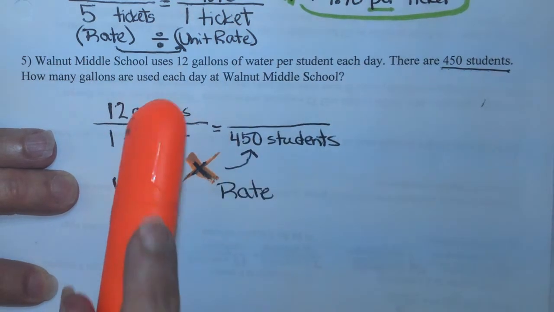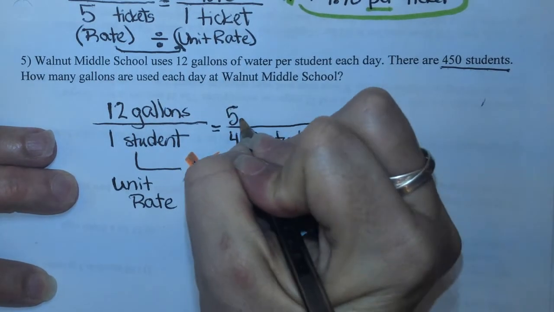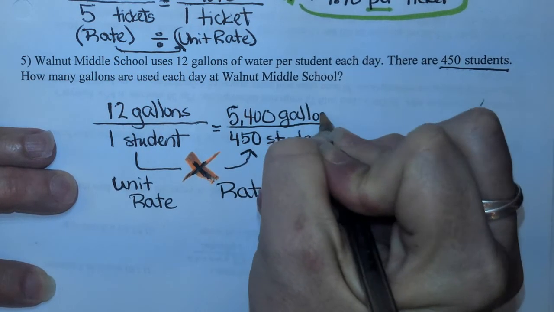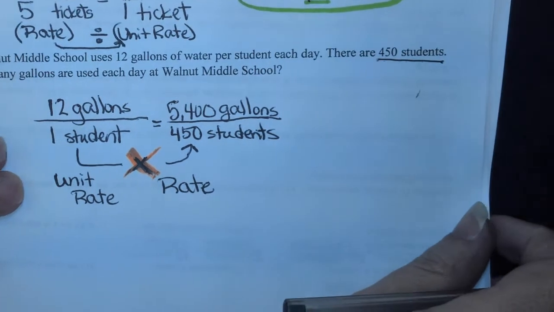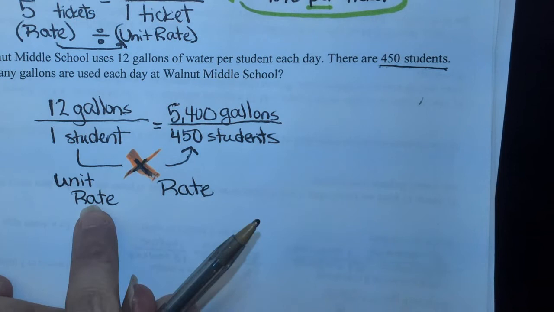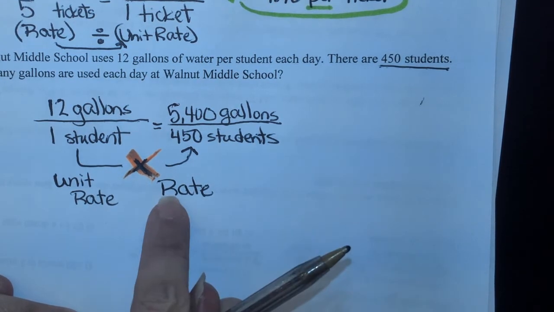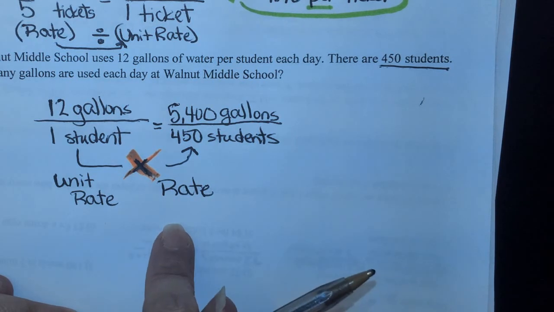450. So what is 12 times 450? 5,400. You got it. 5,400 gallons. You don't know how much that costs. Exactly. And that is probably normal numbers. Y'all would be surprised. When we're going unit rate to rate is when we multiply. I have to put the words, or I end up doing the wrong thing or setting my numbers up wrong.